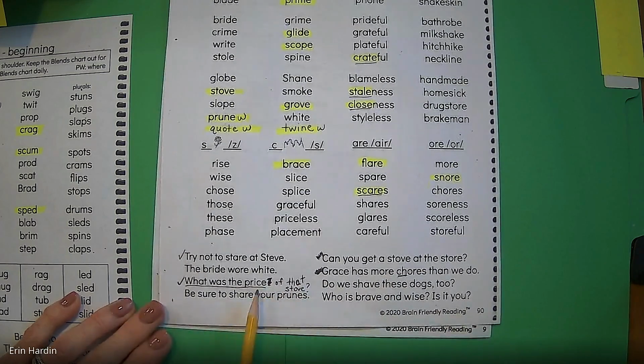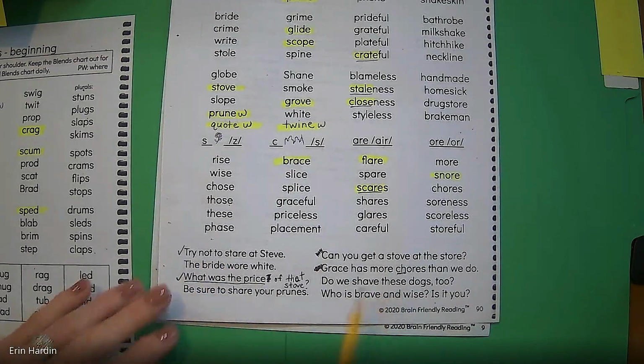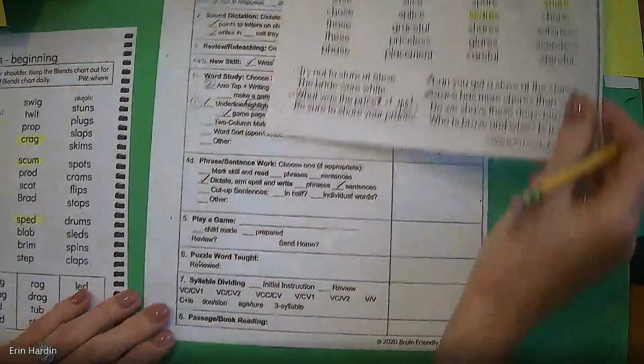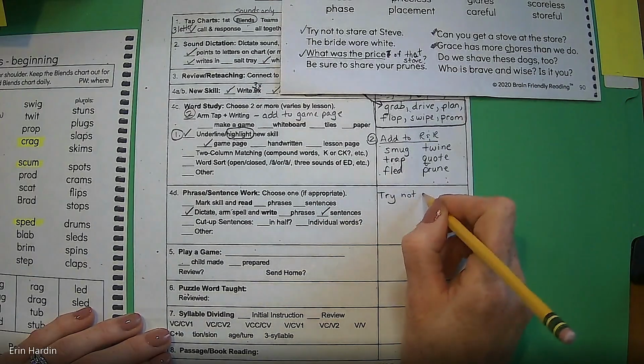So sometimes I will customize these sentences. I'll change them in a little way. So here I have a sentence we can do, try not to stare at Steve. I think that's got all the skills that he knows. So I would write the sentences in here.